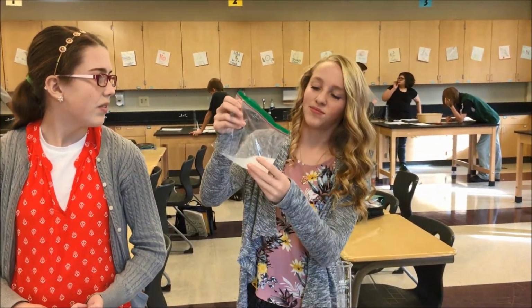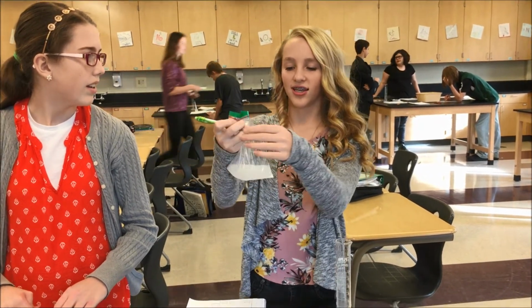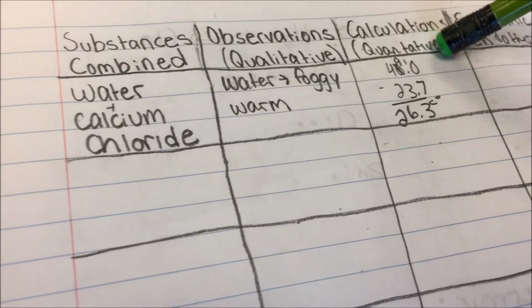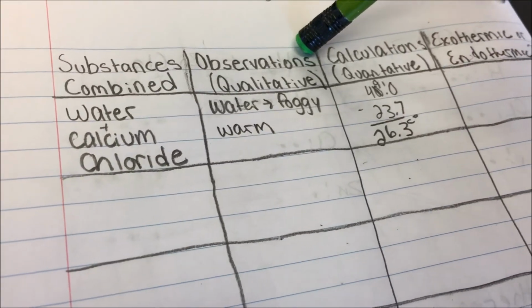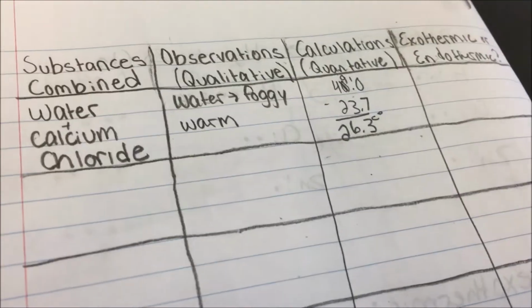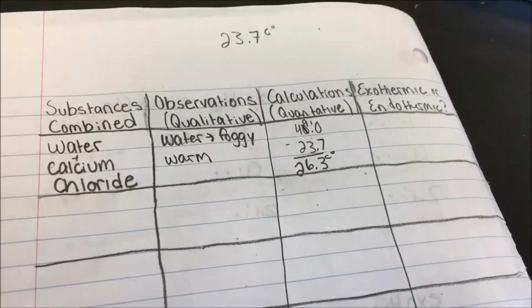observations. It's warm and it has like a light to it, and it's like water, like it's dissolved. The calcium is dissolved in the water. So then we took our temperature for the warm water and subtracted our original temperature to get 26.3 Celsius. Great. So I'll let you at home decide if that's exothermic or endothermic.